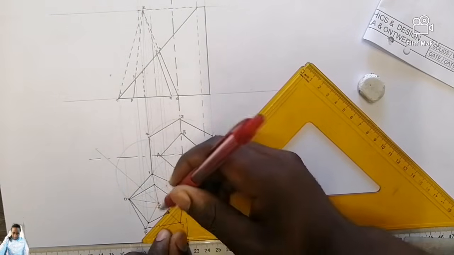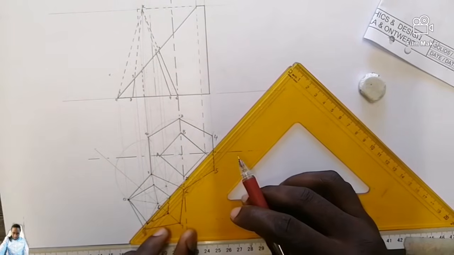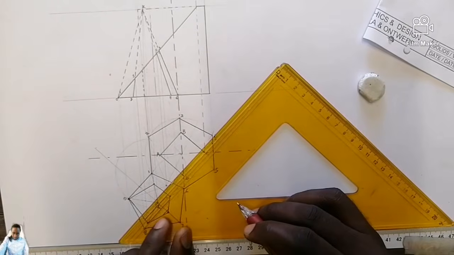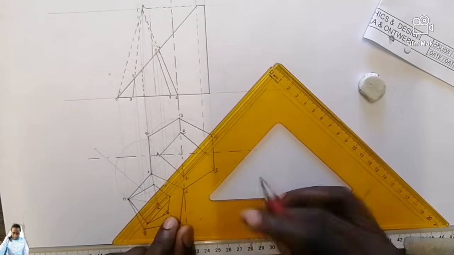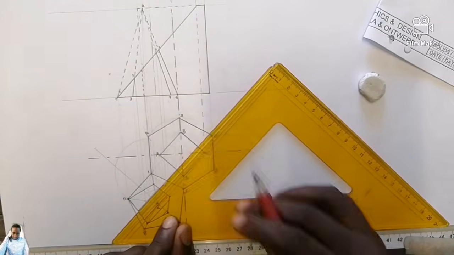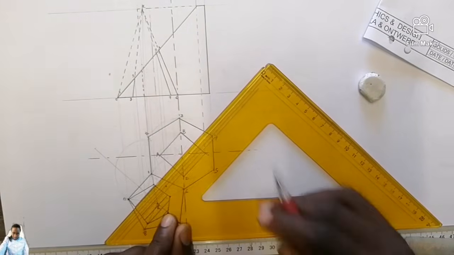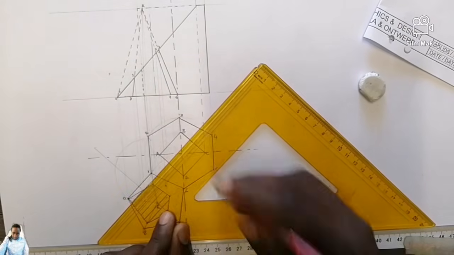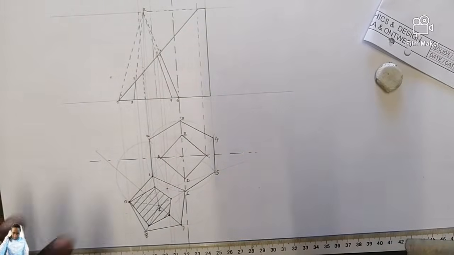There we go. There we go. So your hatches must be at an angle of 45 degrees equally spaced. There you go. There you go. So that's how your pentagon is going to be sectioned.